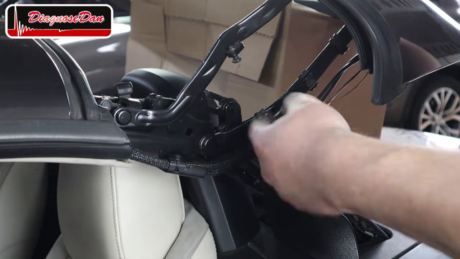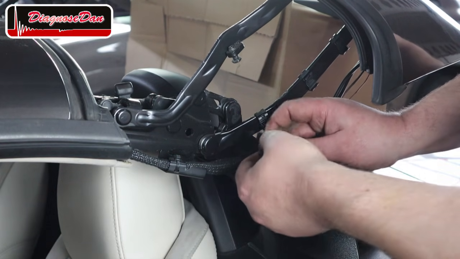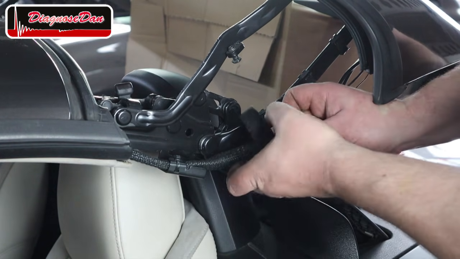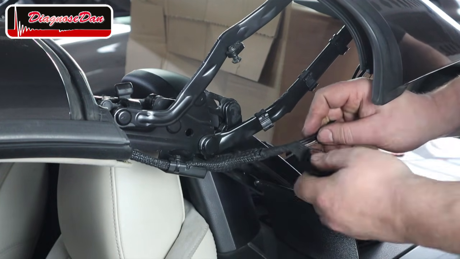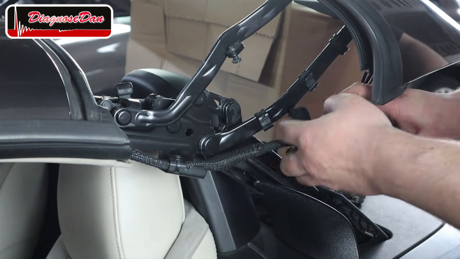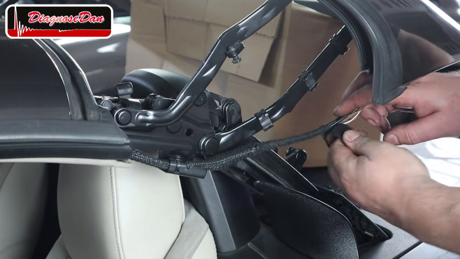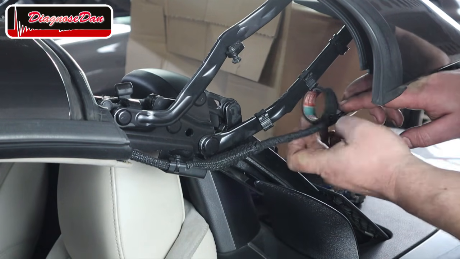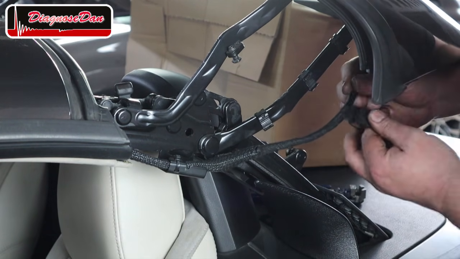Unfortunately, this side was a little bit too tight to film, but it's all done. So let's tape the wiring harness up again. A little bit more.